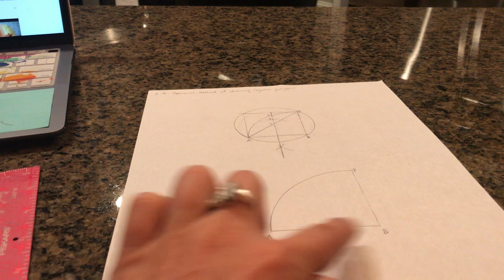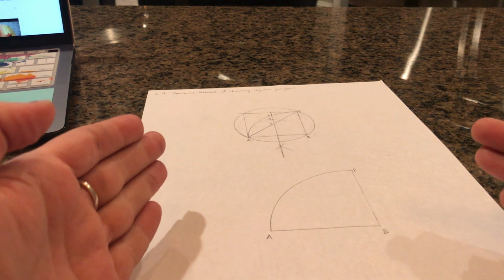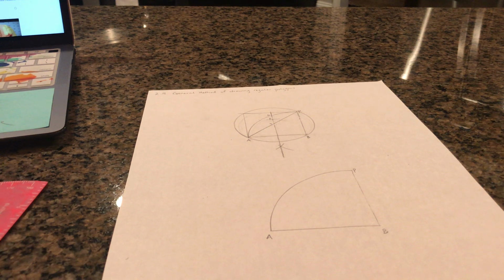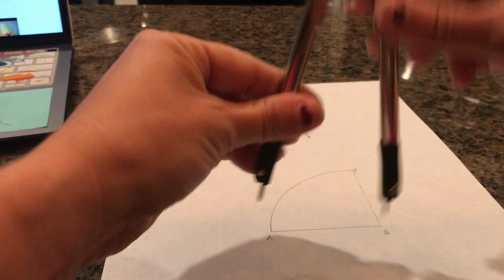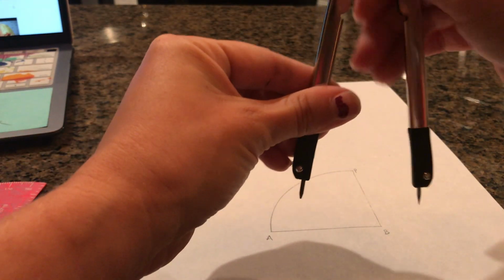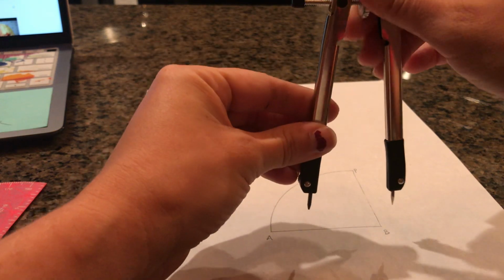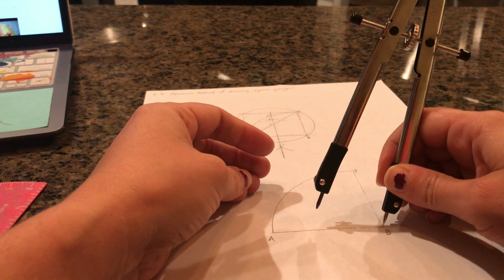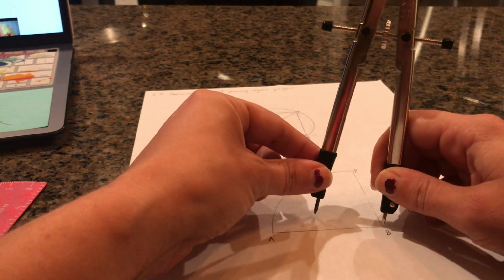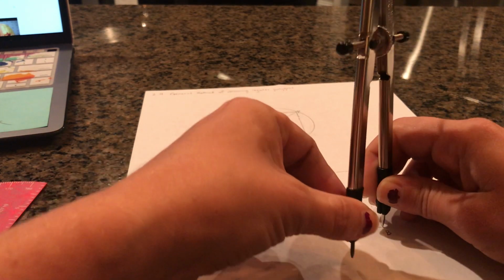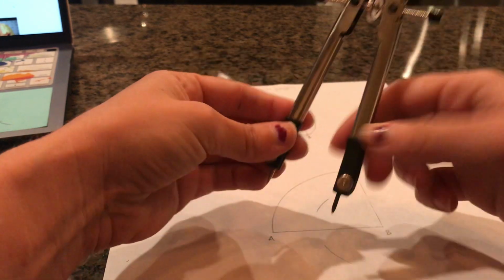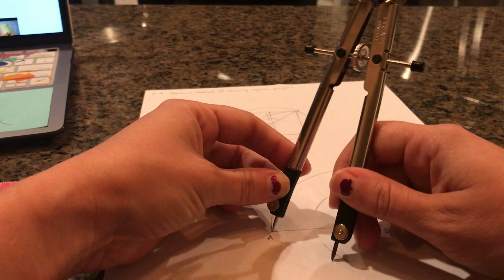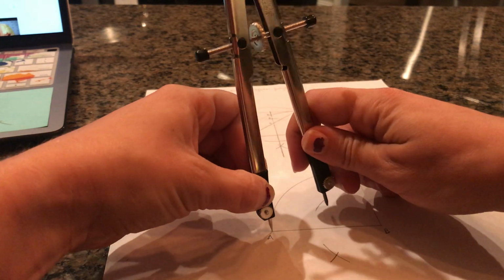Now we want to bisect, that's like find the midpoint of AB. So to bisect a line, we take our compass. Remember, we're doing arc method, so it should be more than half. Put in B, arc up, arc down. Put in A, arc down, arc up.